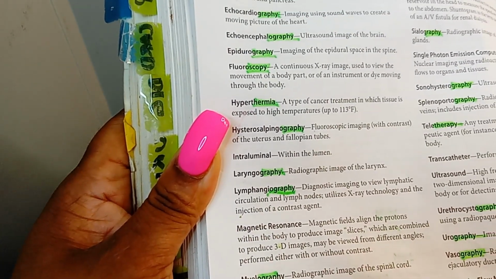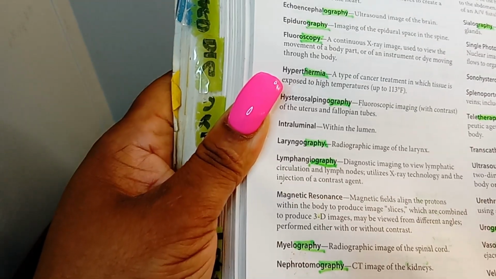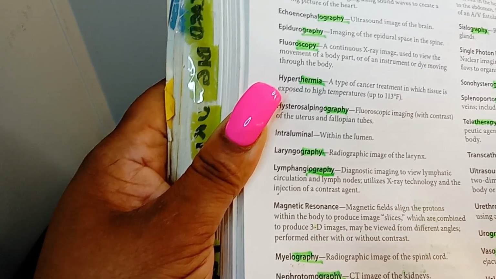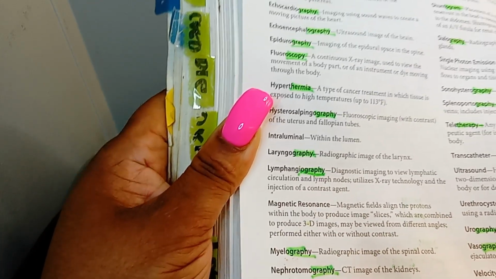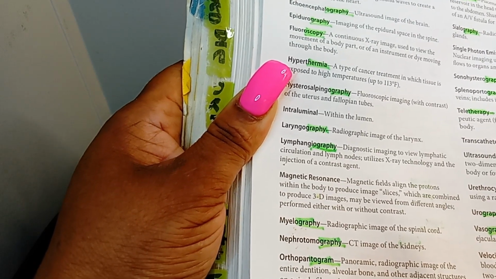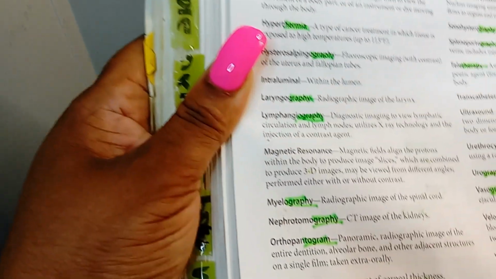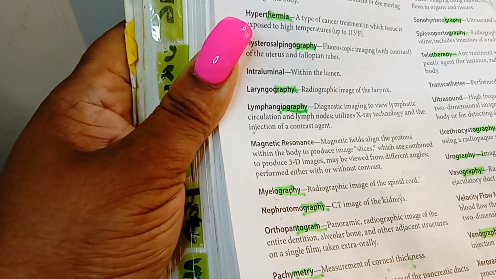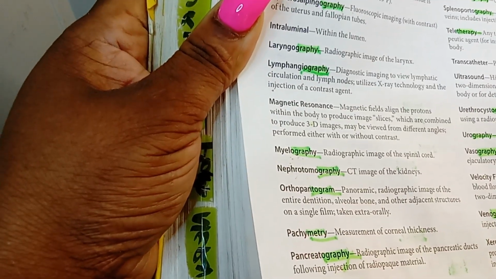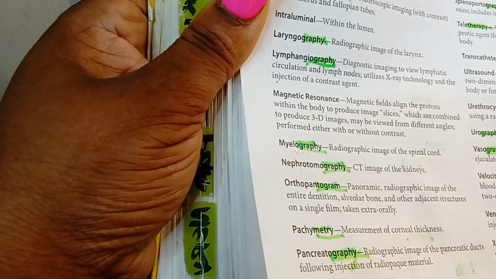Magnetic resonance, so that's like your MRI or MRA. Myelography of the spinal cord. Nephrotomography of the kidneys. Pancreatography, so what they're doing pertains to the pancreas.